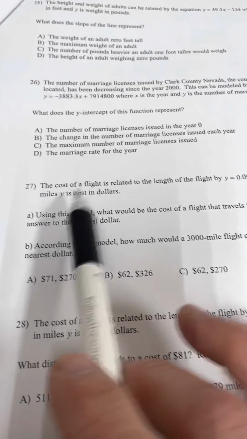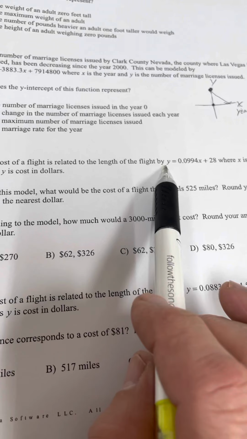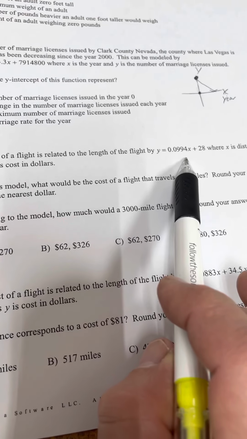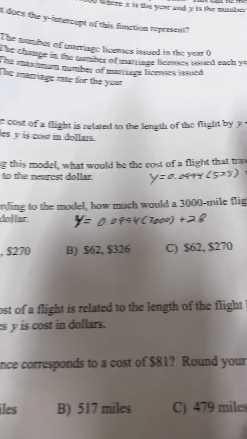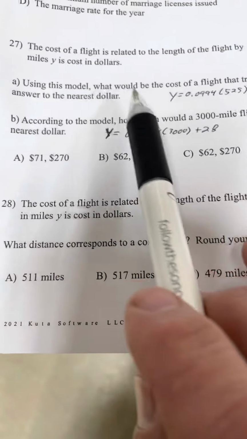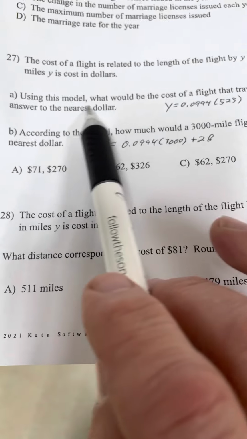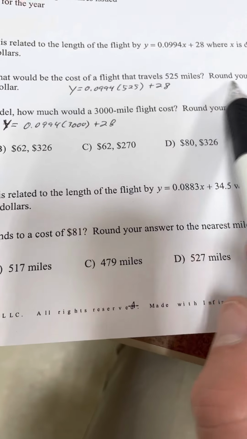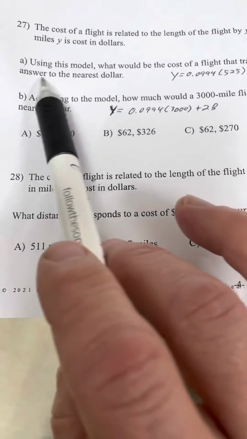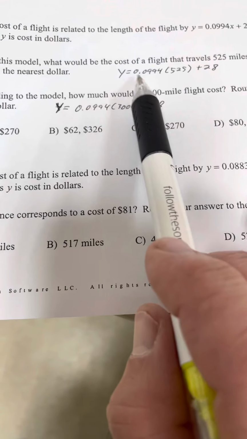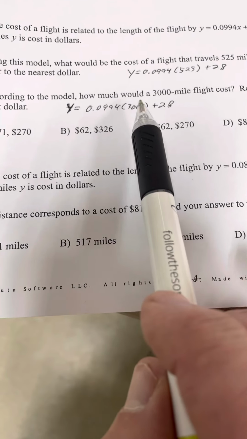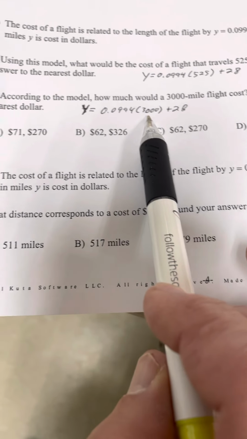The cost of a flight is related to the length of the flight by this amount here, and I'm just going to move over to this paper right here. So using this model, what would be the cost of a flight that travels 525 miles, and round your answer to the nearest dollar? So you're going to use this formula right here, and all you're going to do is plug in the 525. For the next one, you're going to plug in the 3,000, and then round to the nearest dollar.